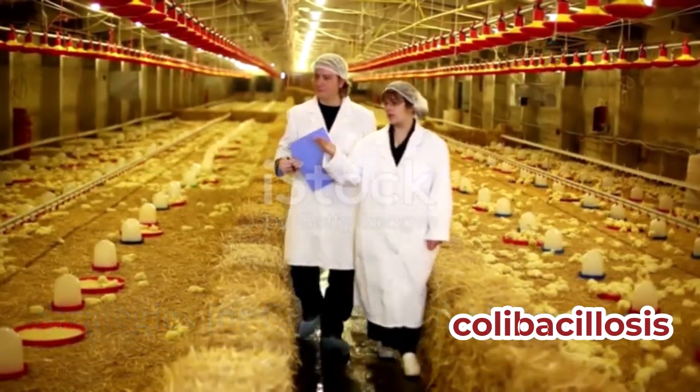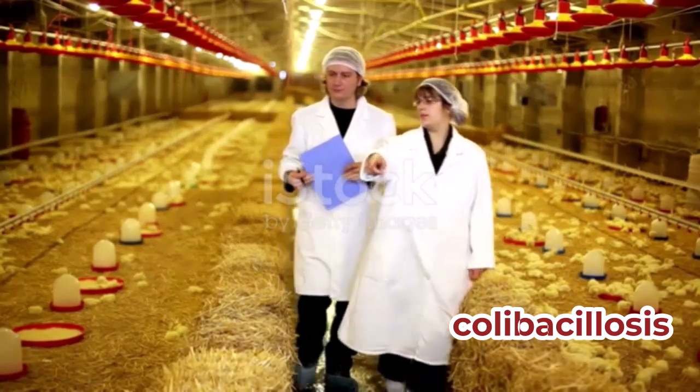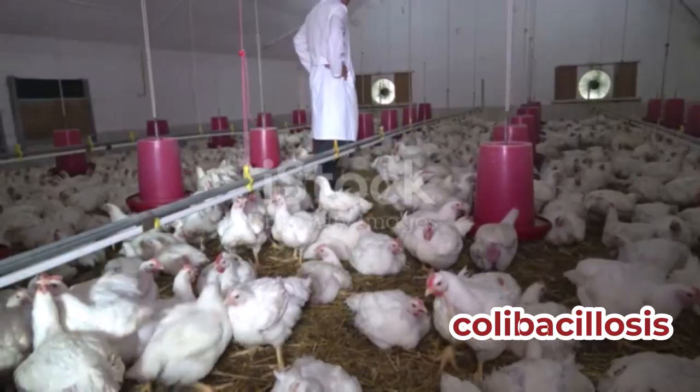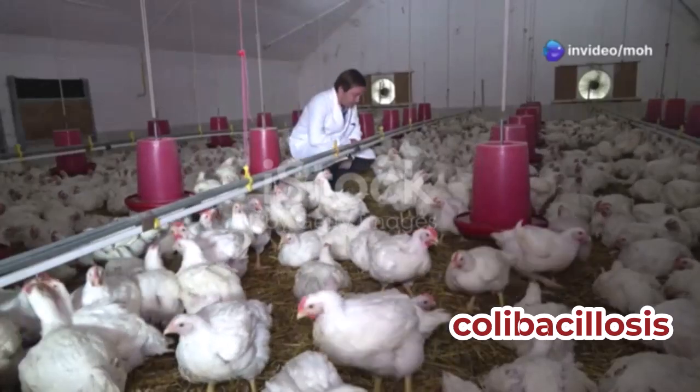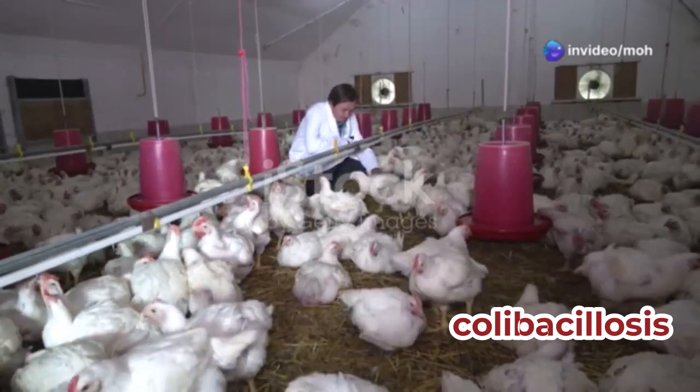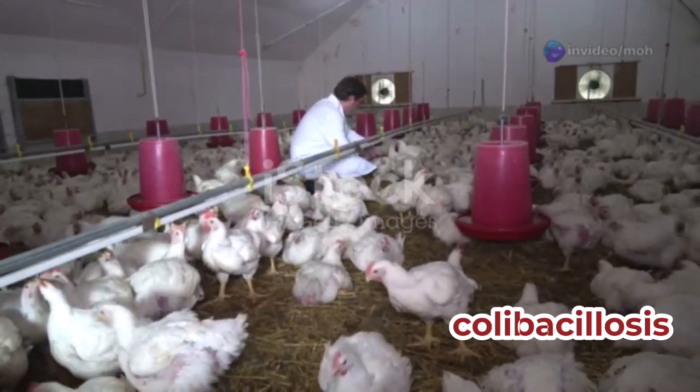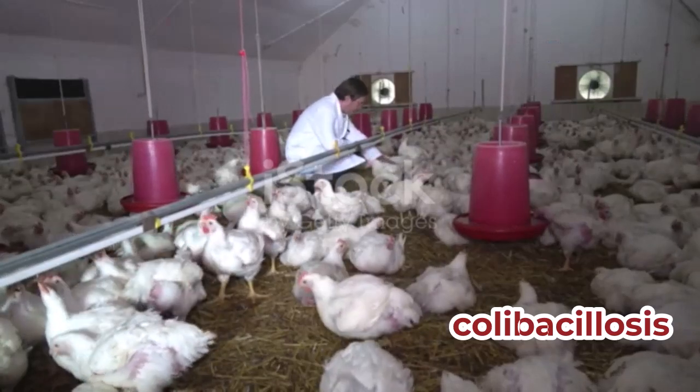Section 7. Guarding the guardians, strategies for control and management. Given the pervasive threat of colibacillosis and the growing challenge of antimicrobial resistance, effective control and management strategies are absolutely essential for safeguarding poultry health and productivity.